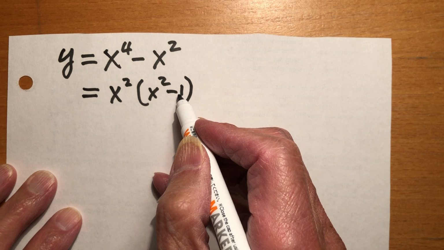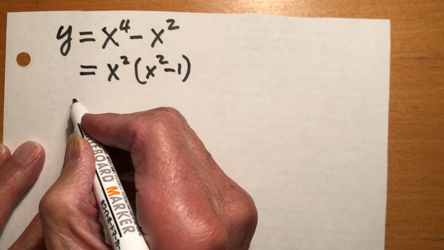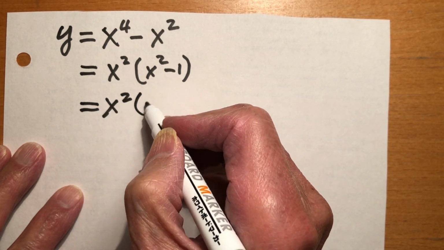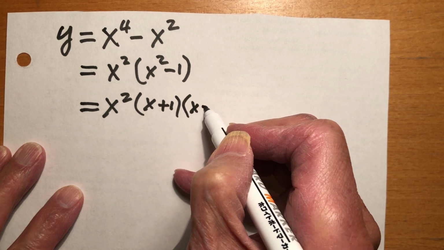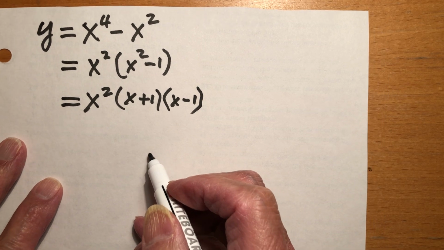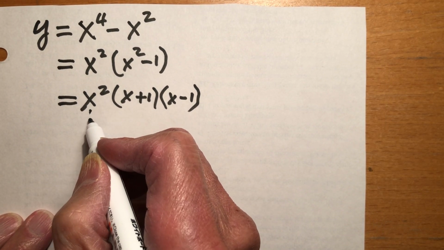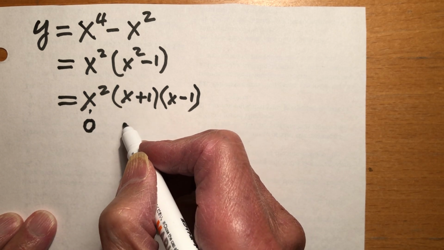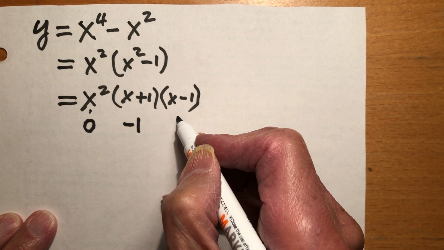This bracket can be factored further. Therefore I have three x-intercepts. This gives me x-intercept 0. This gives me x-intercept -1. This gives me x-intercept +1.